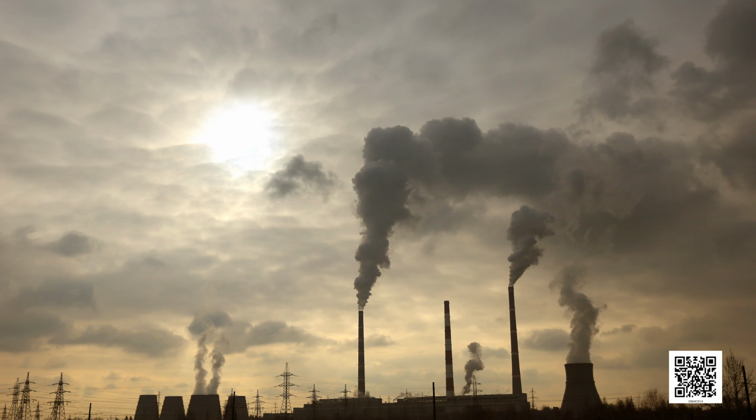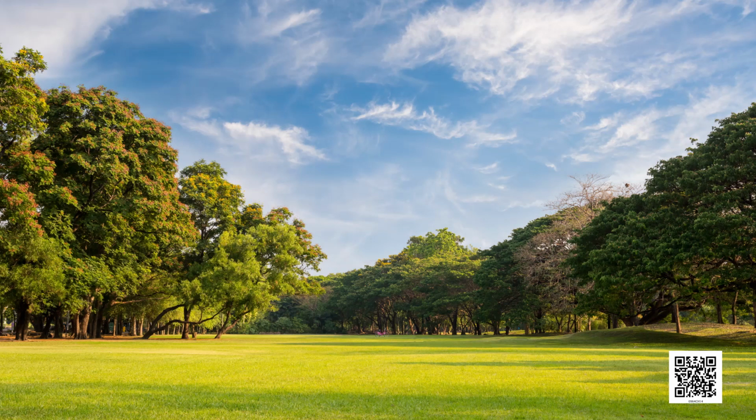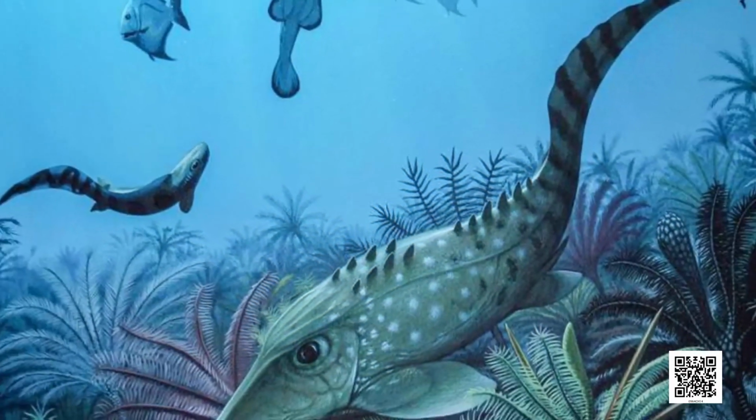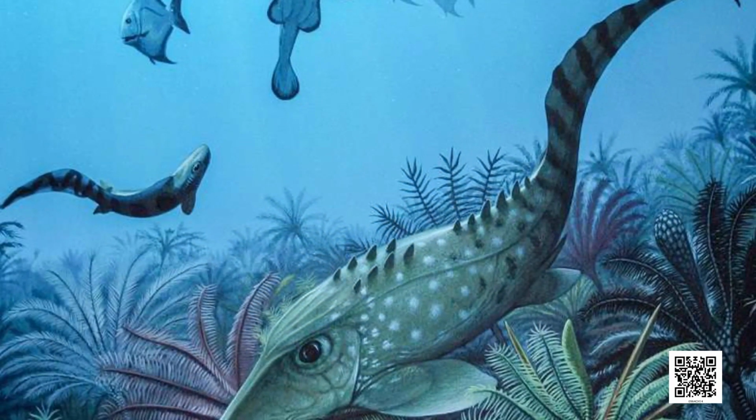Carbon dioxide is fixed in two ways. Green plants convert carbon dioxide into glucose in the presence of sunlight. Many marine animals use carbonates dissolved in seawater to make their shells.